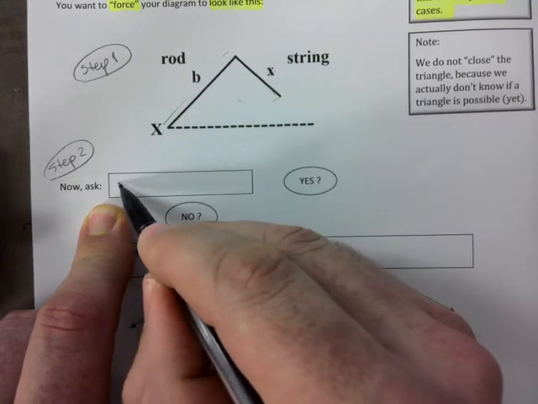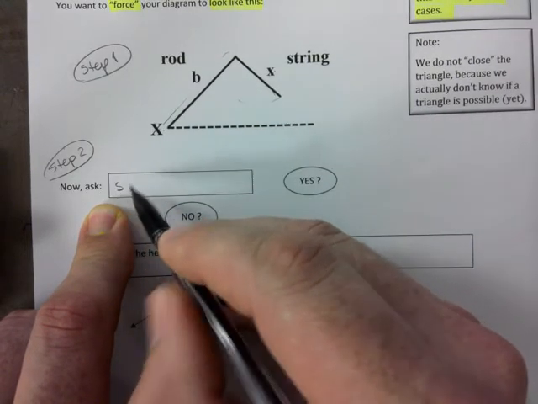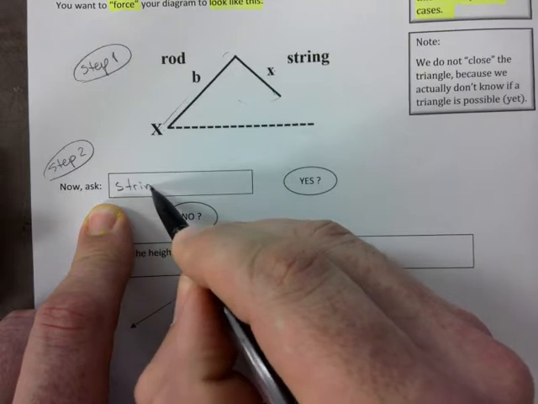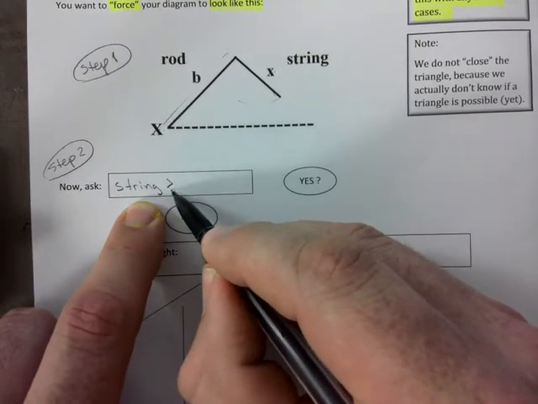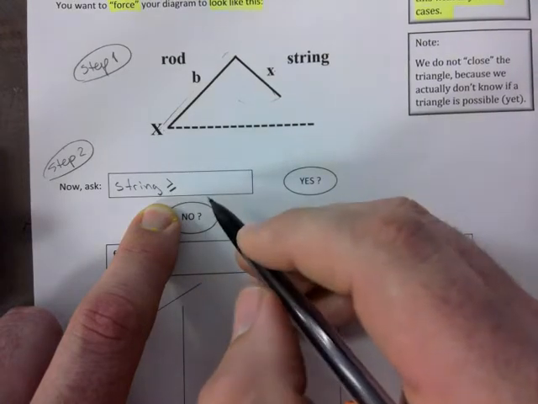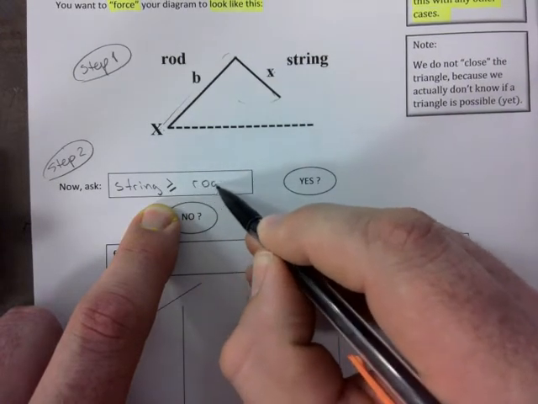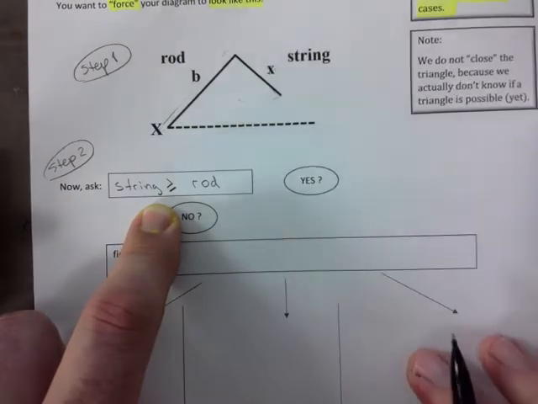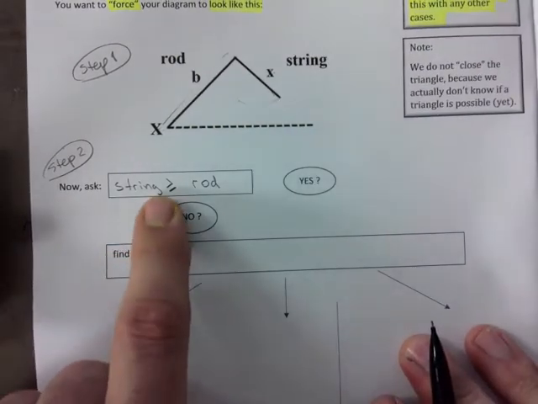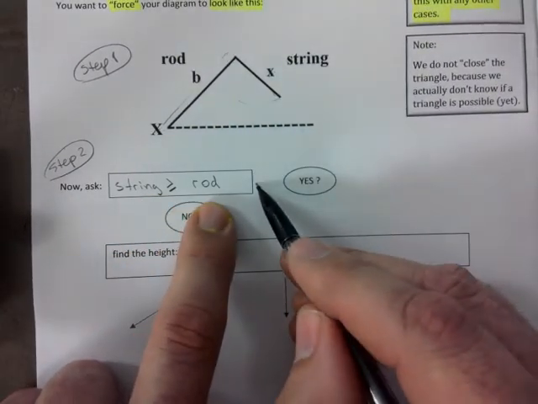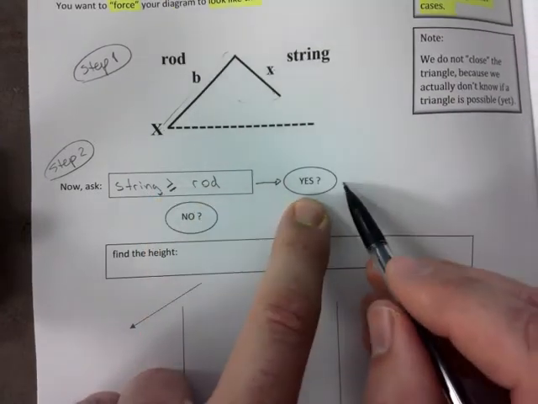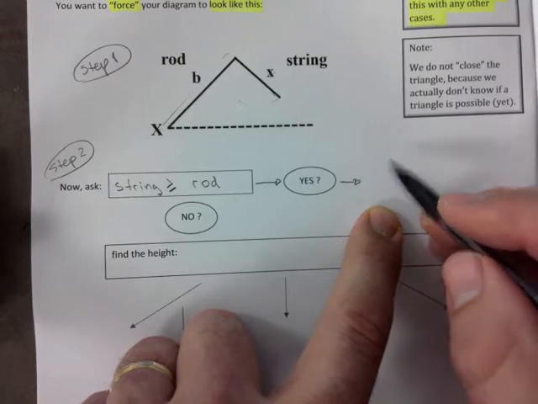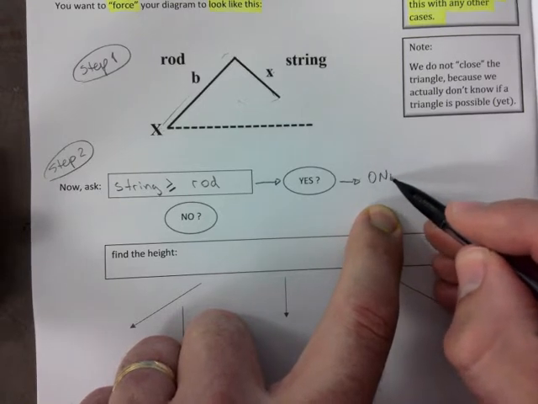Is the string greater than or equal to the rod? You ask yourself that question. If the answer to this question is yes, boom, one solution, you're done.